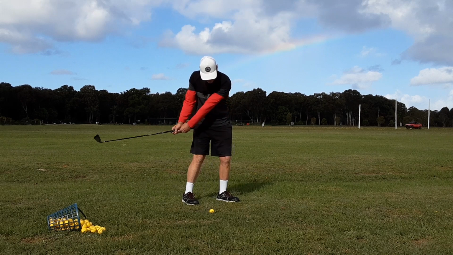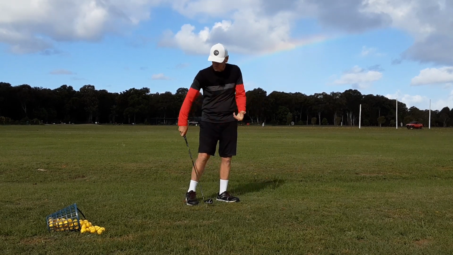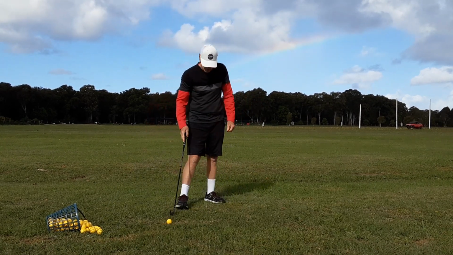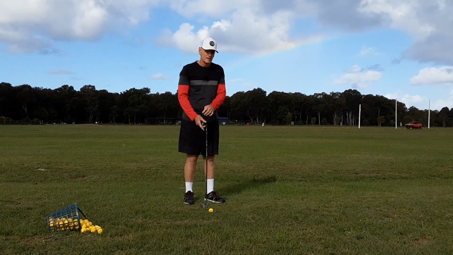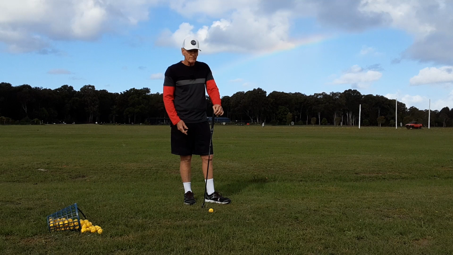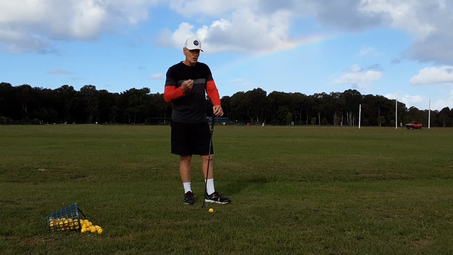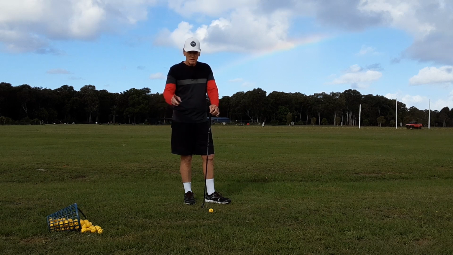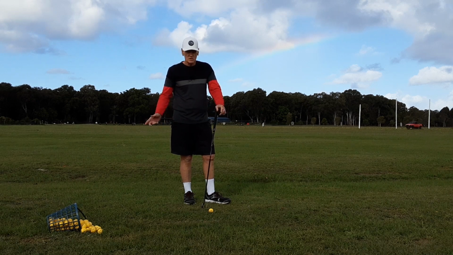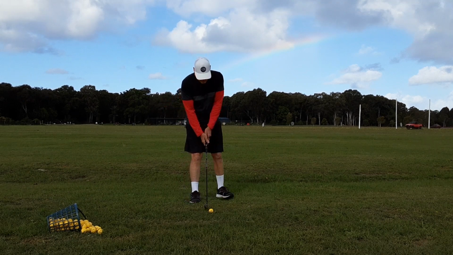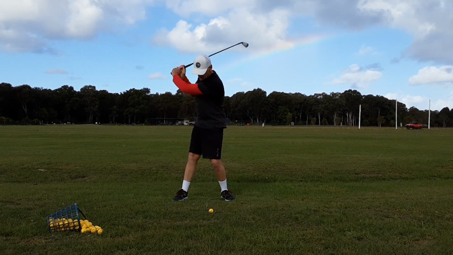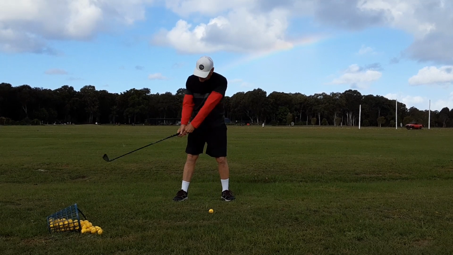Just hit some little shots. It doesn't move anywhere, guys. And just work on that. And when you try that, you'll find that it is very difficult to do. And then you'll realise how much you do move either up and down, rearwards, outwards, backwards, forwards. You'll realise how much of that you do when you try and stay very, very centred in the golf swing.